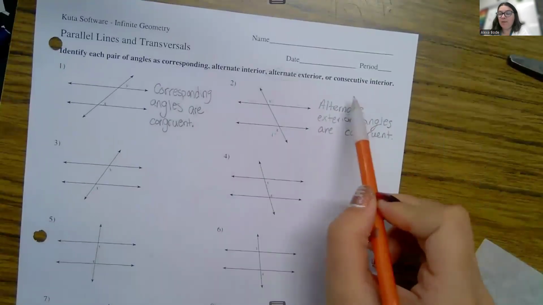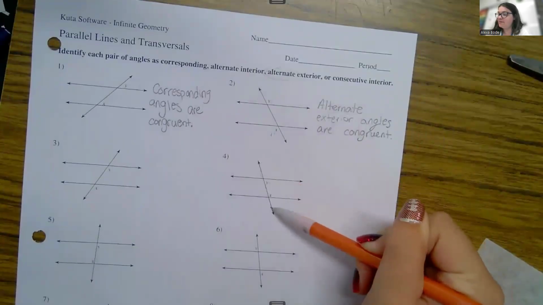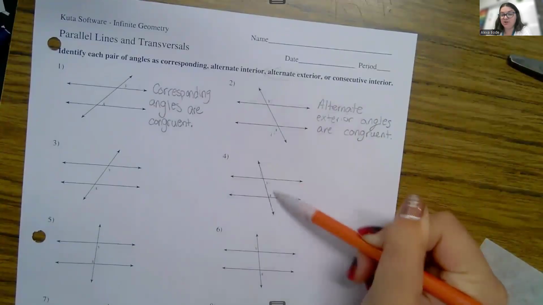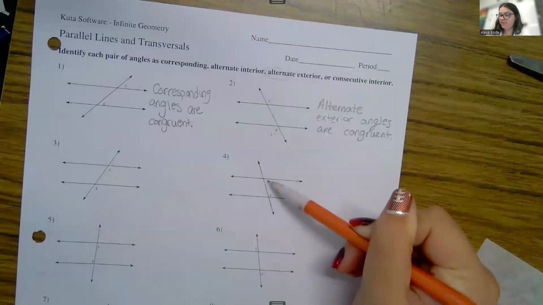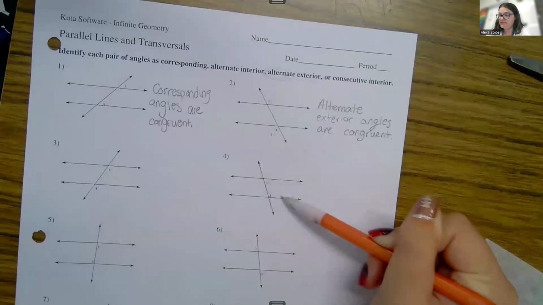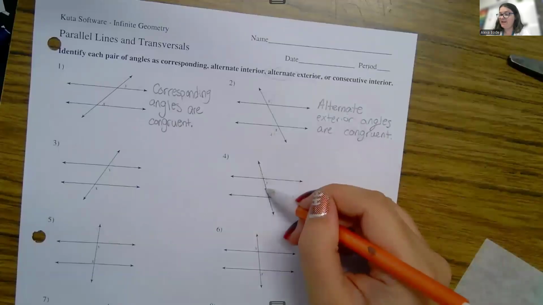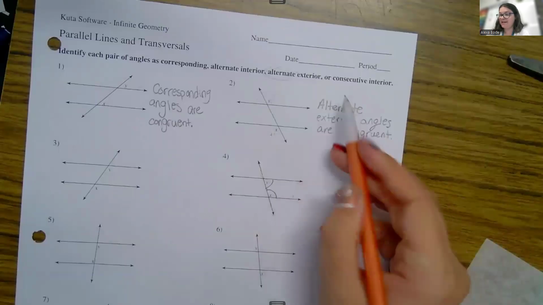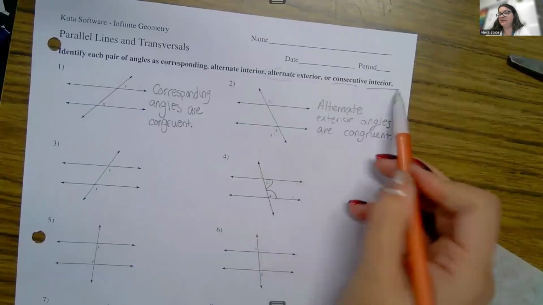Now, the vocab words for what type of angles these are, notice they are on the same side of the transversal. They're both on the right side of this transversal. They're also both inside of my parallel lines. Here are my parallel lines. They are inside in between them. So if they're on the same side, that is called consecutive and on the inside, interior.